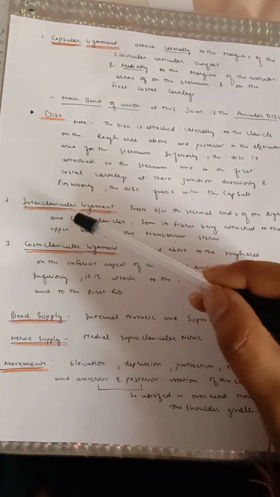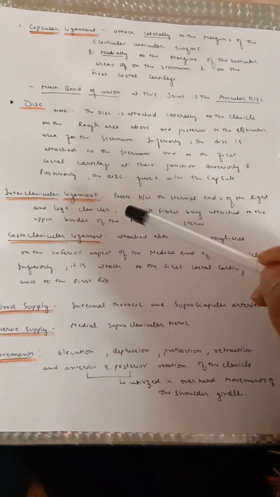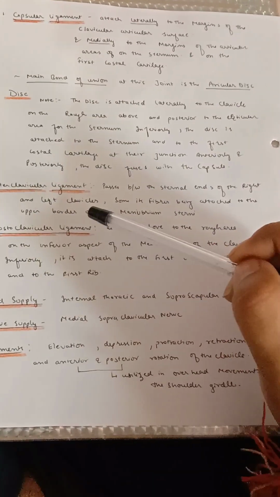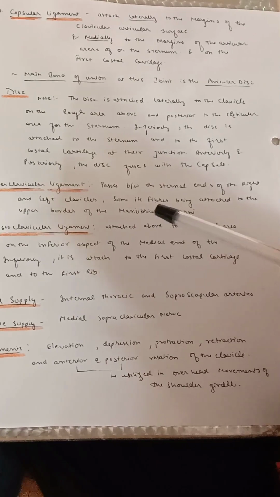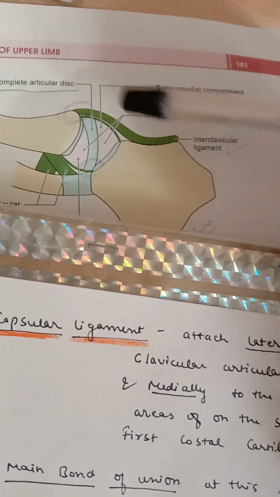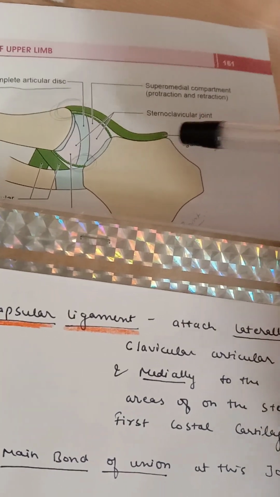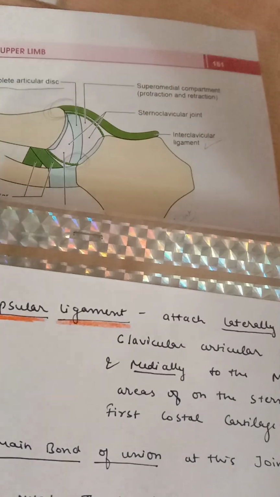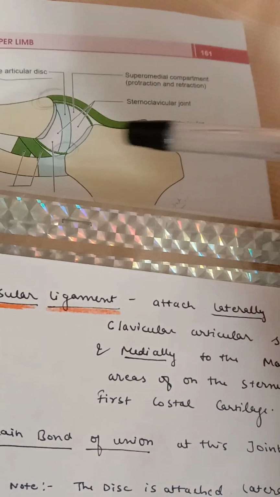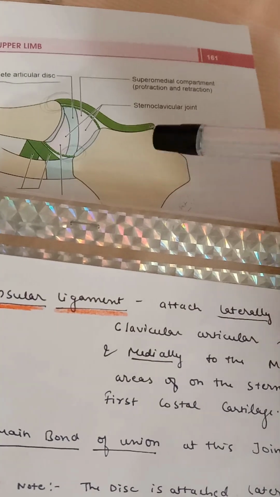Second, the interclavicular ligament passes between the sternal ends of the right and left clavicles, some of its fibers being attached to the upper border of the manubrium sterni. So this is the interclavicular ligament, and it passes between the right and left clavicle. Okay, and it is attached to the upper surface of the manubrium sterni.